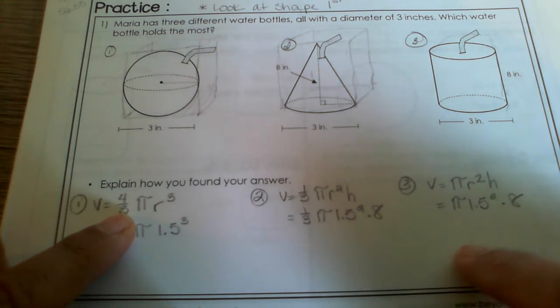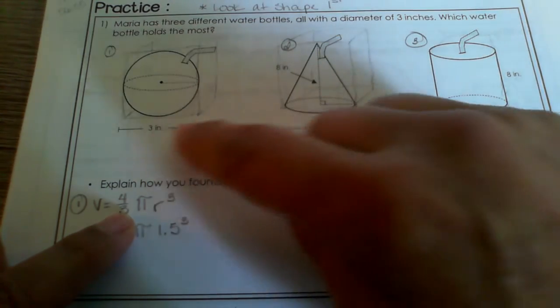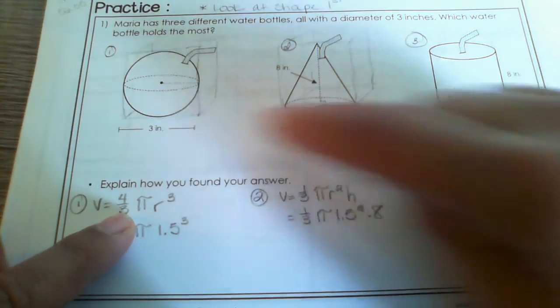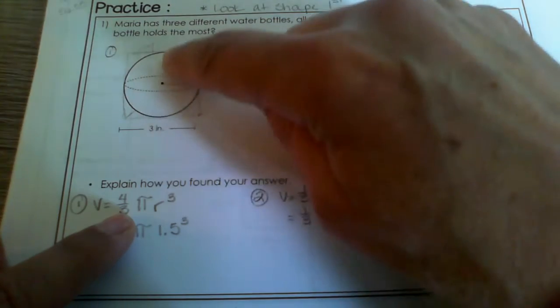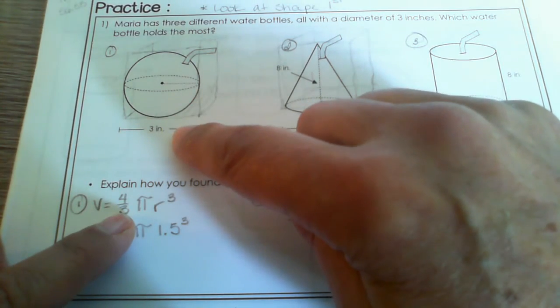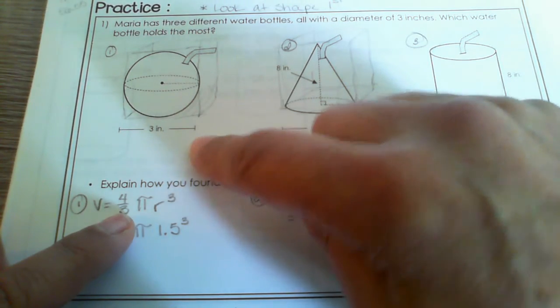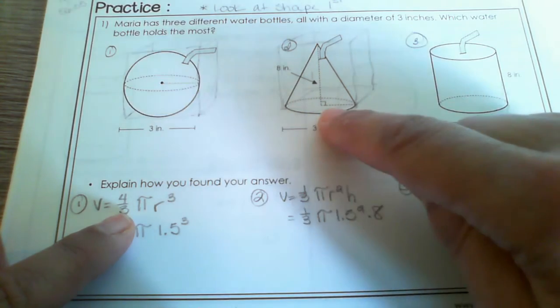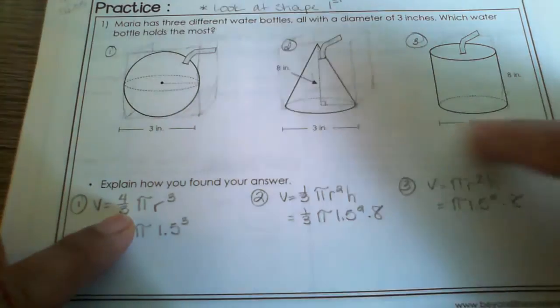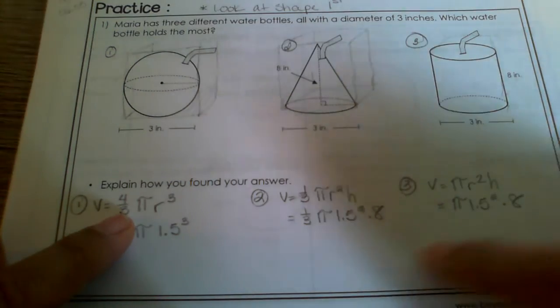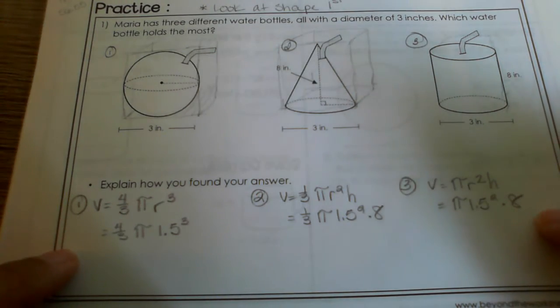All right, and they're all the same height. They're all 3 inches by 8. I'm assuming this is by 8 as well, but we don't need to know about that when it's a sphere. We really just need to know the radius. Okay, so they're all the same dimensions pretty much. We just need to figure out which has the bigger volume.